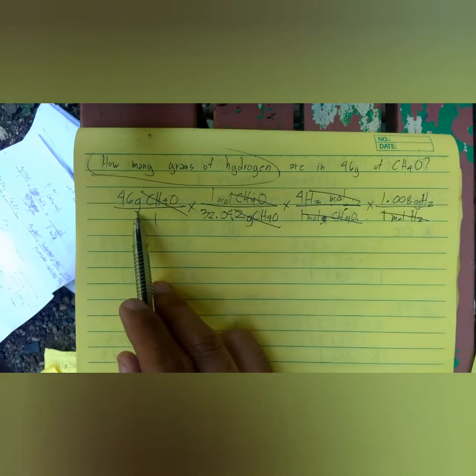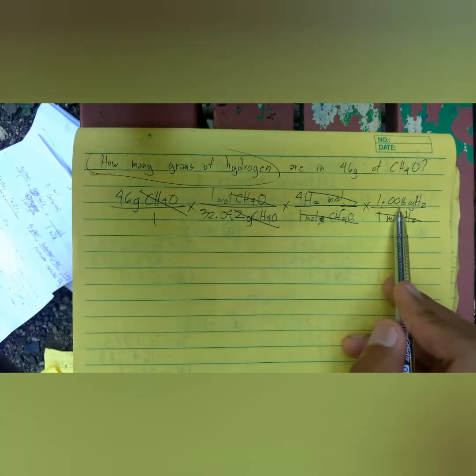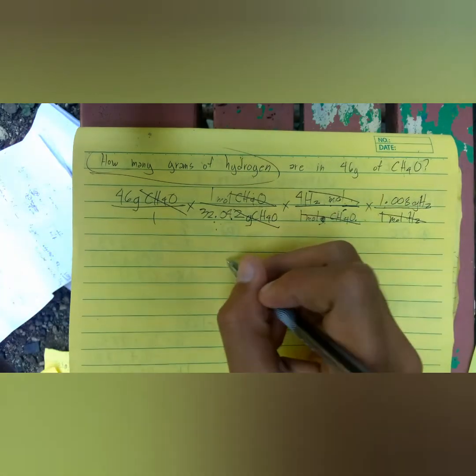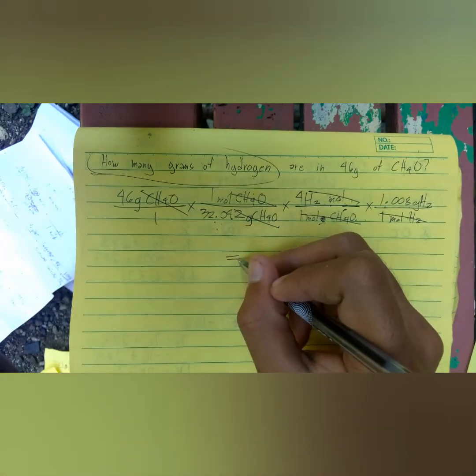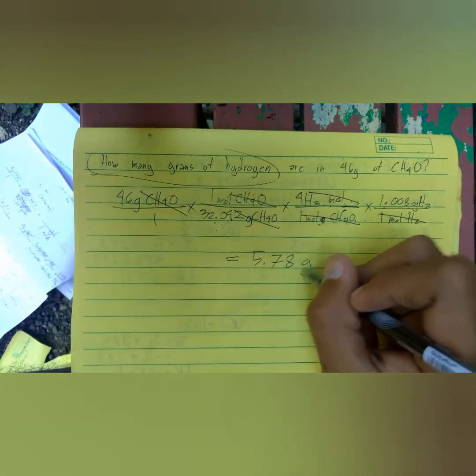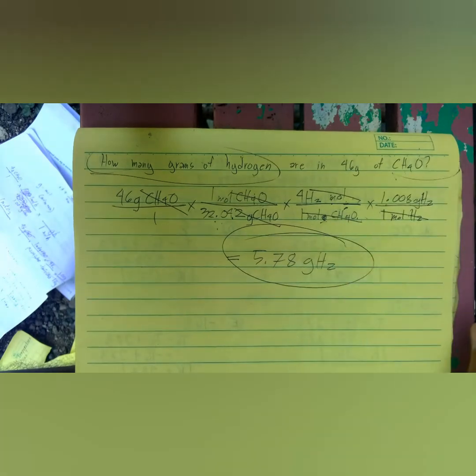Now let's do the math. 46 times 4 times 1.008 divided by 32.042. The answer is 5.78 grams of hydrogen present in this substance. That is the answer.